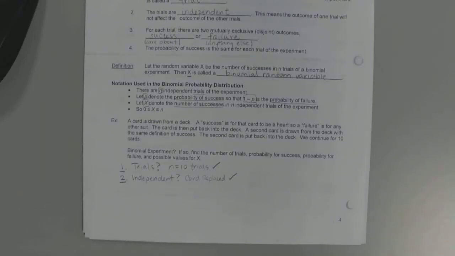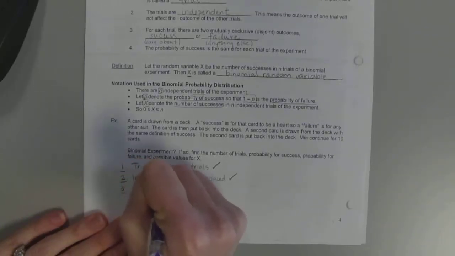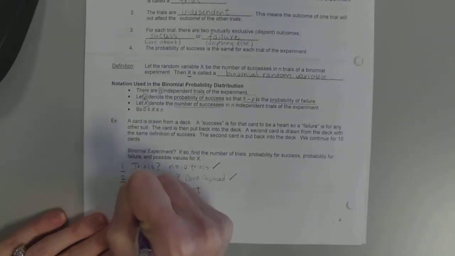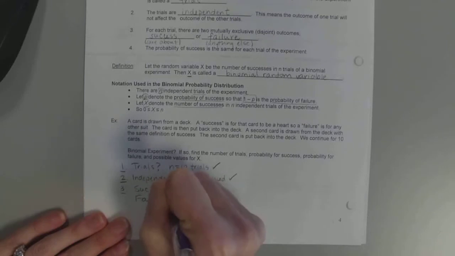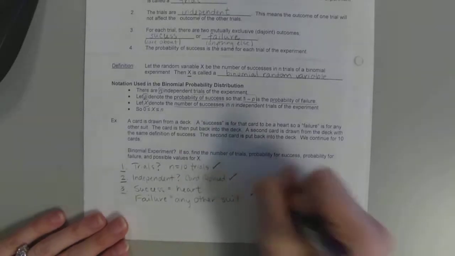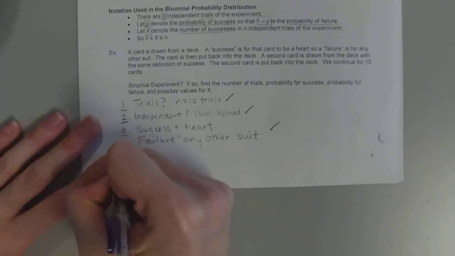Number 3, is there a defined success and a defined failure? There sure is. What was the success? Getting a heart. What was the failure? Anything else, any other suit? Check. All right. And then step number 4.